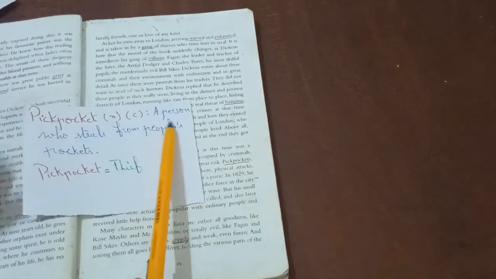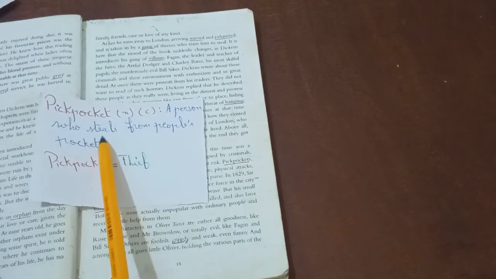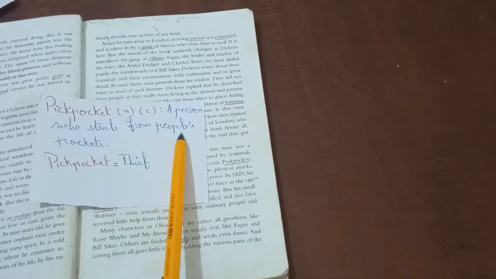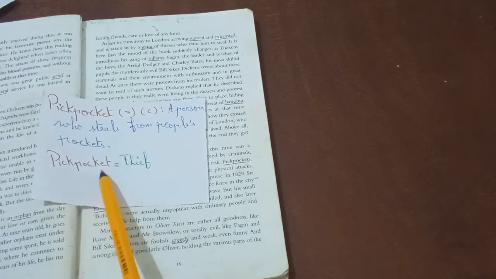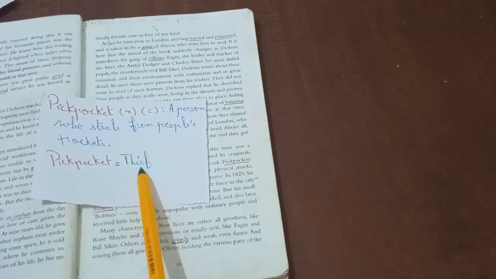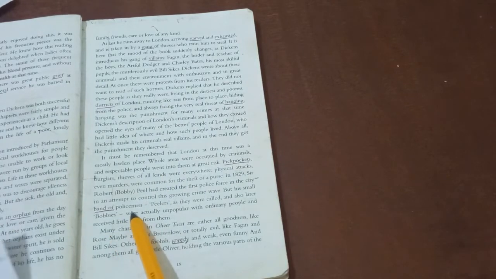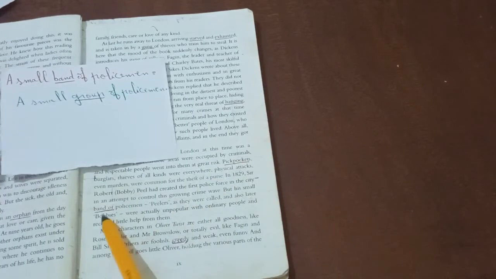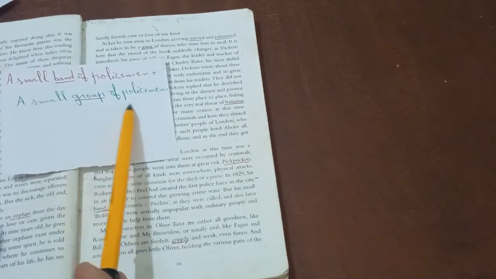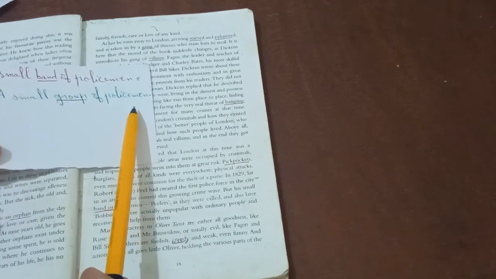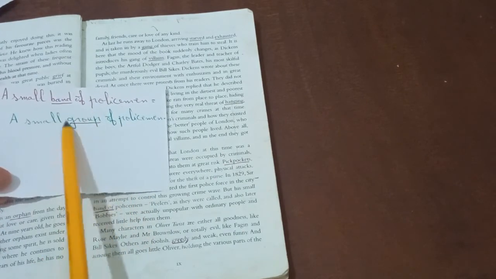Pickpockets. A pickpocket is a person who steals from people's pockets. Pickpockets, you can say thief. Band of policemen. It means a small band of policemen, a small group of policemen. Okay? Band, it is a group.